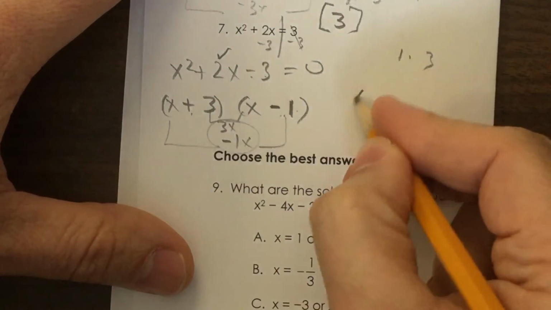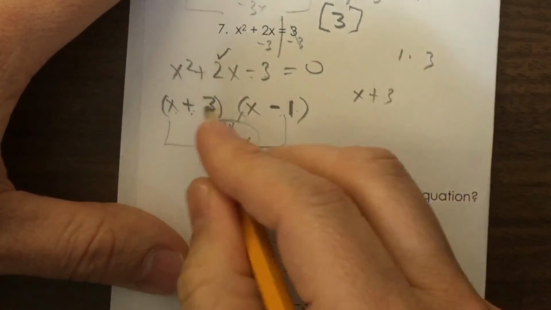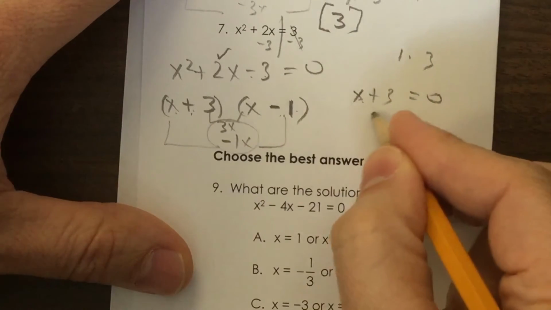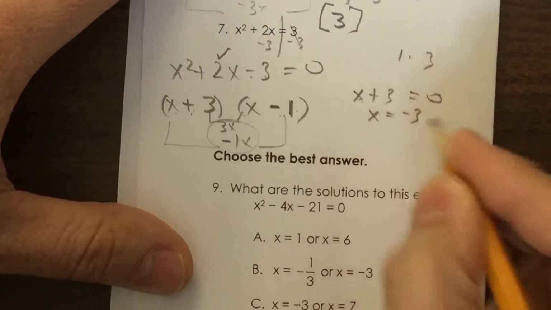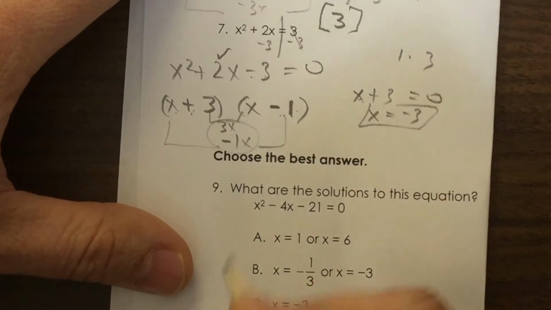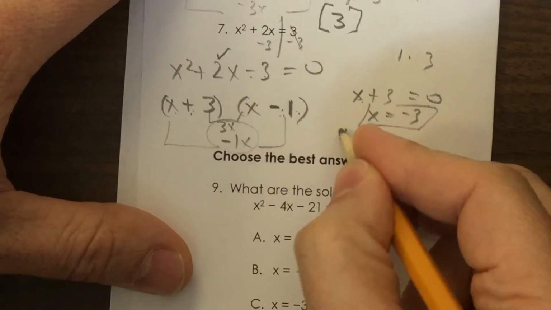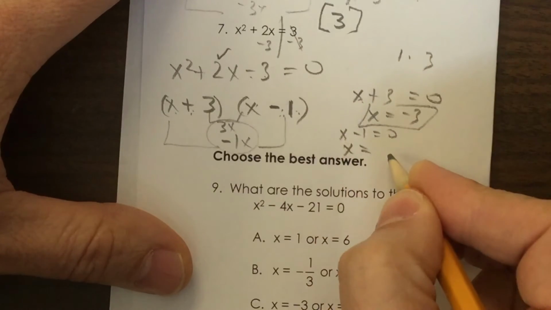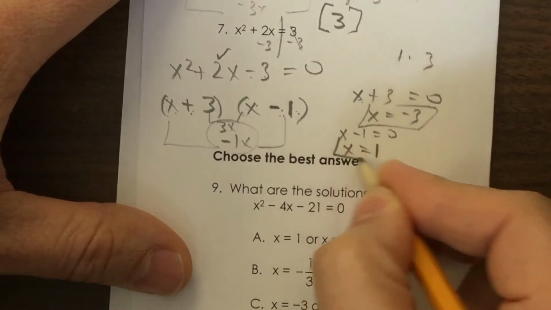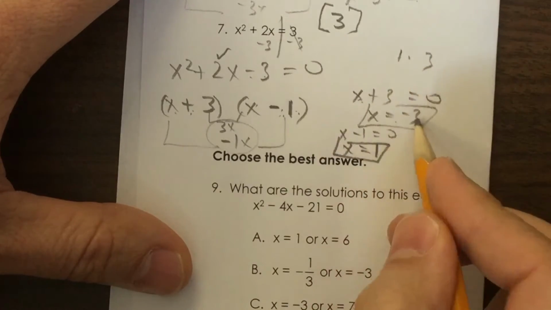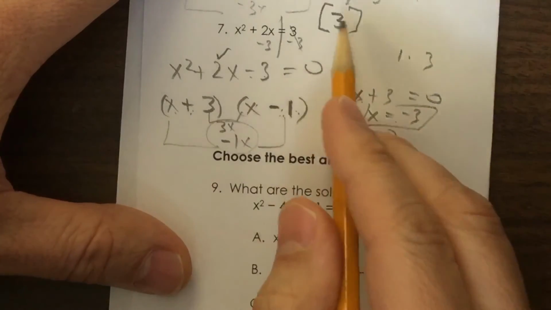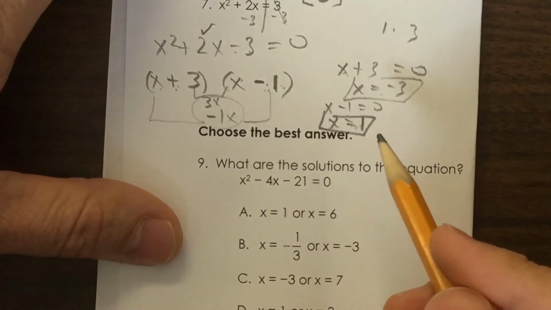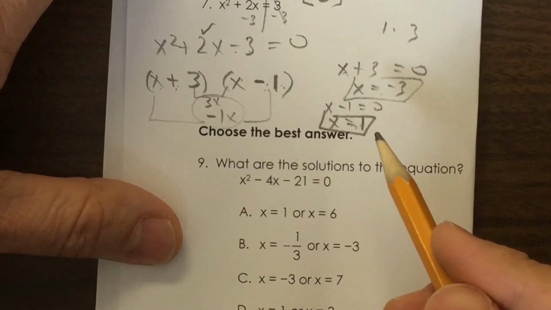We go from that, I'm going to rewrite x plus 3, set it to 0. That's going to be negative 3, right? So that's 1. X minus 1, set to 0. That's going to be positive 1. This is another way. You could say x equals negative 3, x equals 1. I'm just putting them here in braces or whatever. You can also do it that way. Okay, so there's that one.